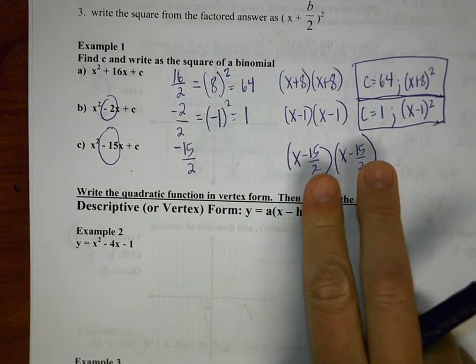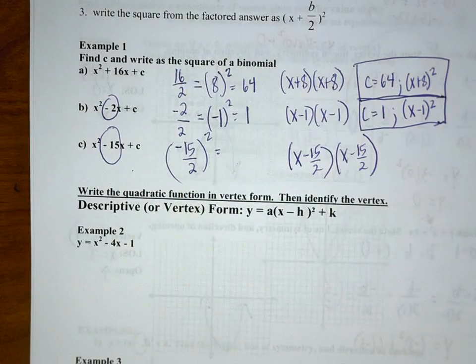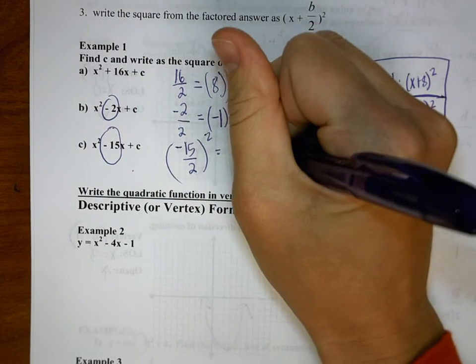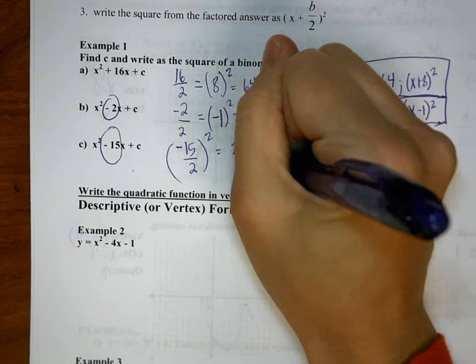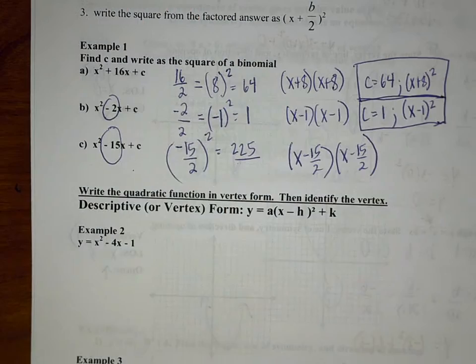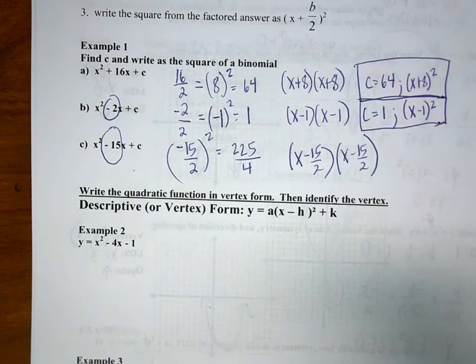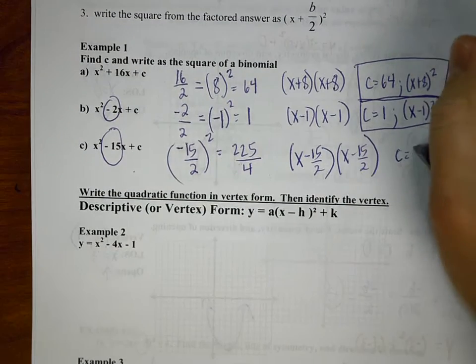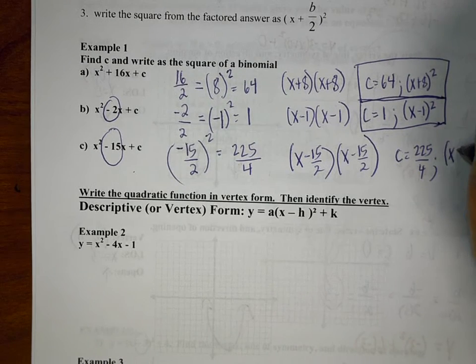To see what those multiply to be, we just square them. So negative 15 squared is 225, and then 2 squared is 4. So just remember you're squaring your top number and your bottom number. So in this case, my c value is 225 over 4, and then my perfect square is x minus 15 over 2 squared.